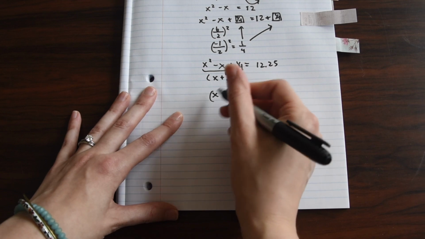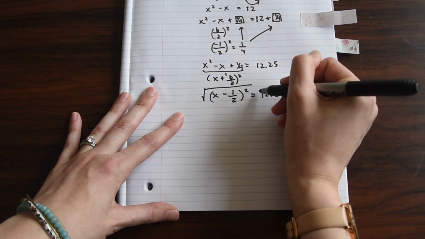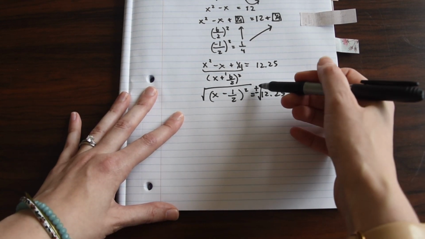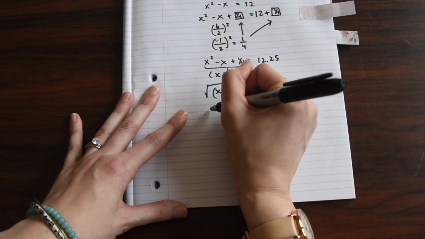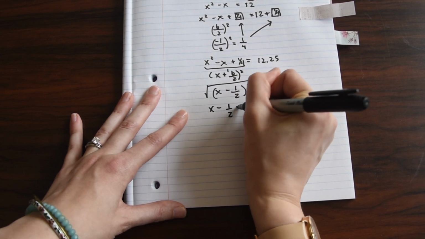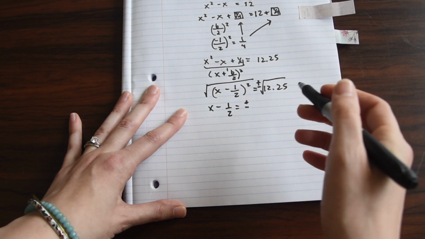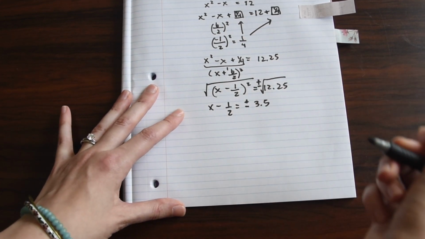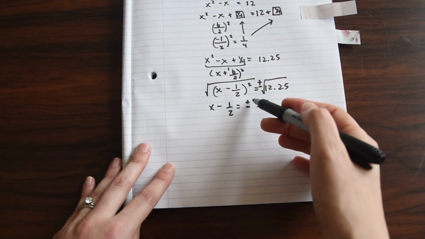So in order to solve for x, we want to get rid of this squared. So we're just going to take the square root of both sides. And when completing the square, we actually do plus or minus radical 12.25. So this gets rid of our squared. So we have x minus 1/2 equals plus or minus radical 12.25. Comes to a nice number. It's 3.5.